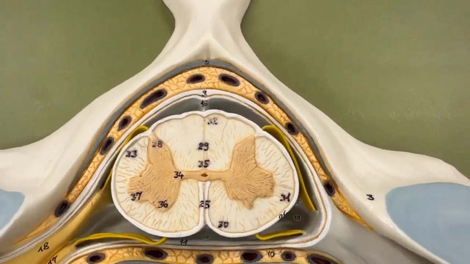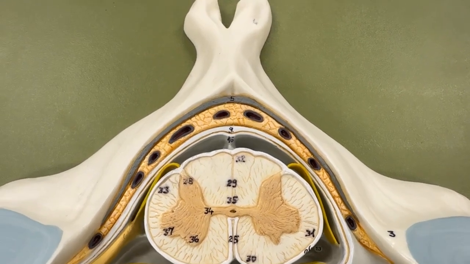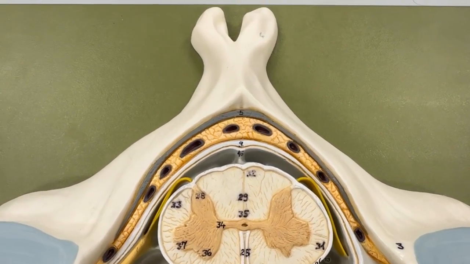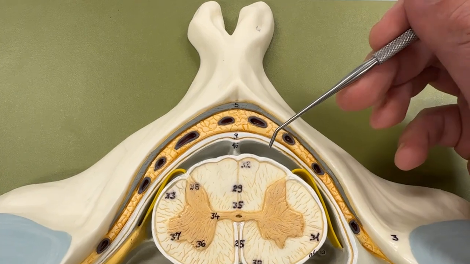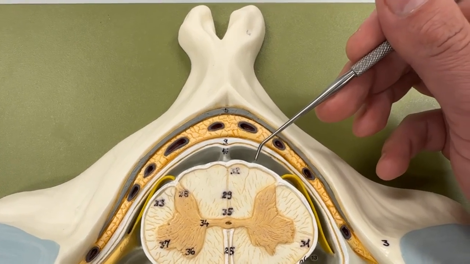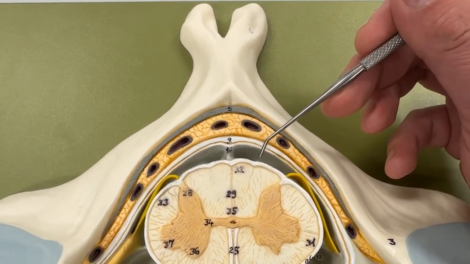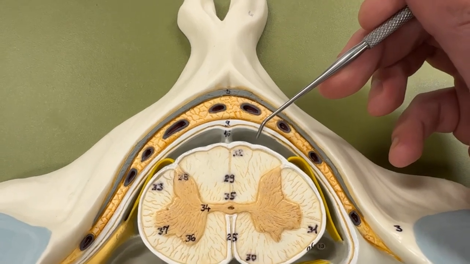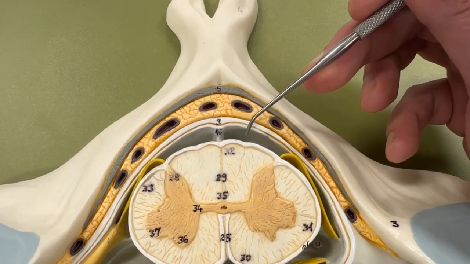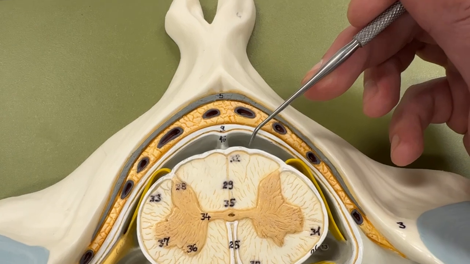So when a lumbar puncture is done below the L2 vertebra, this is going to be the area where a clinician can pull a sample of cerebrospinal fluid for testing for conditions such as meningitis, for example.